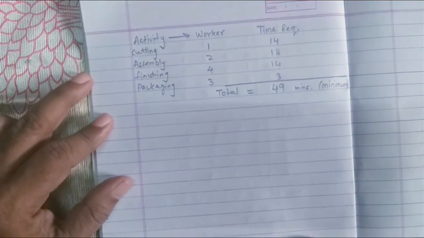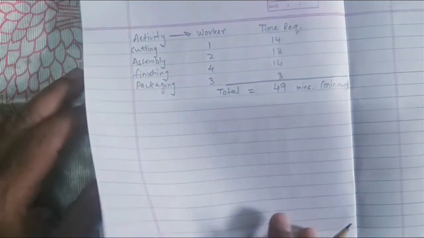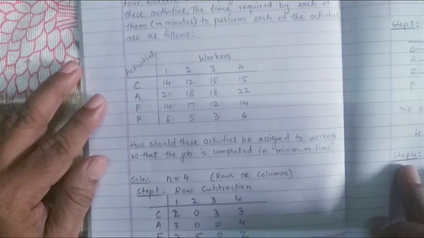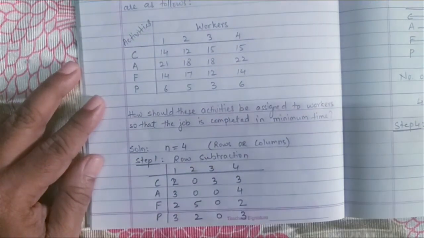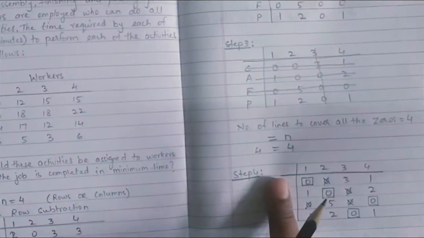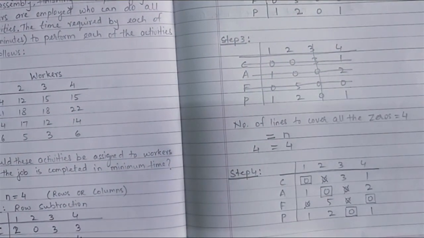Fine. I hope you have understood. You can go through this video again and try to understand the problem and the steps which we have taken to solve this assignment problem using the Hungarian method. As I told you, this was the simplest one. In the next video, we'll see a bit of a complex problem and how to solve a complex assignment problem. Thank you. Keep practicing.